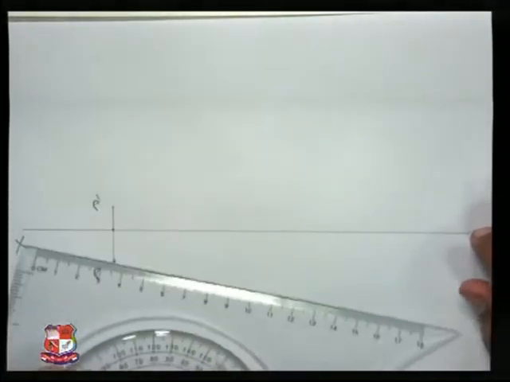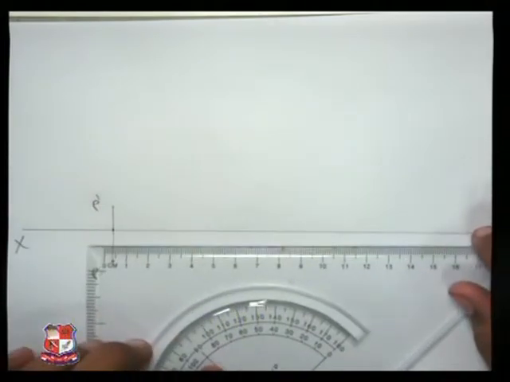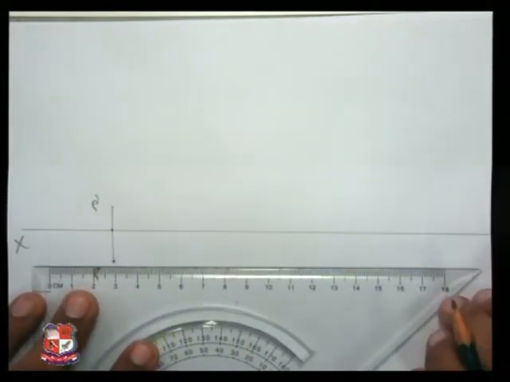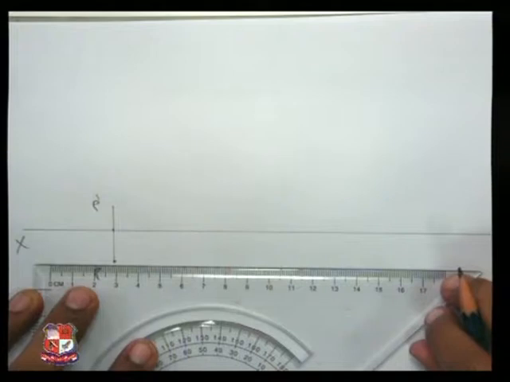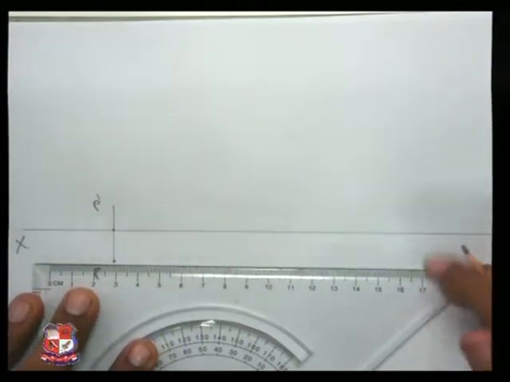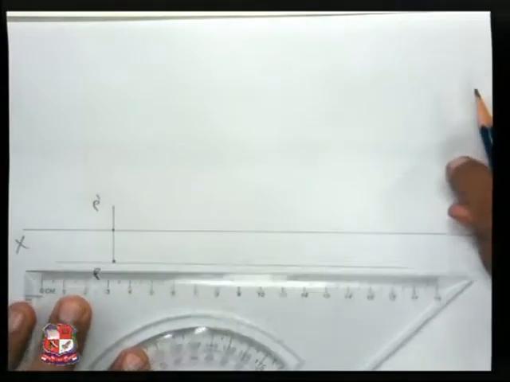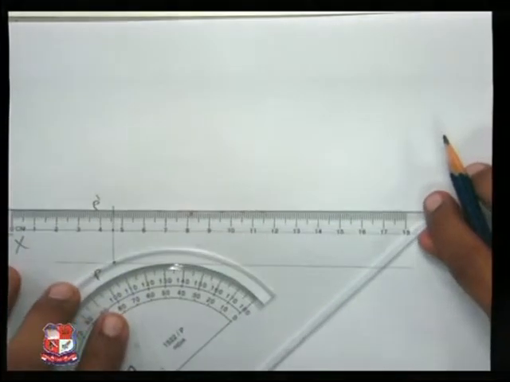Now we have been given the plan and elevation length also. First of all we will draw parallel lines from this P and P dash to the XY line.